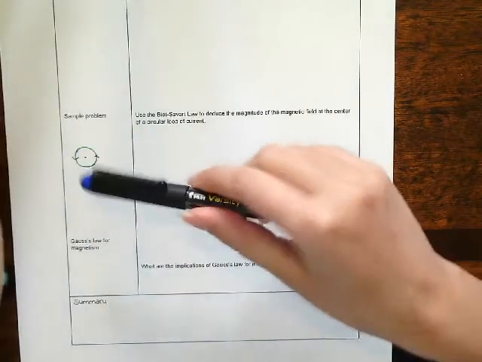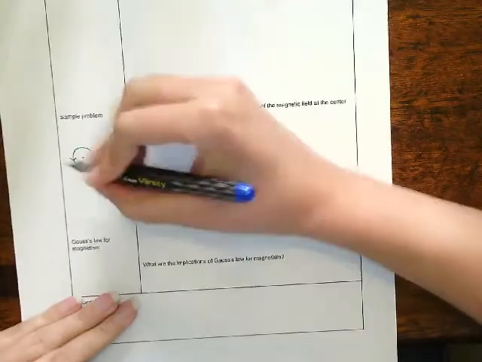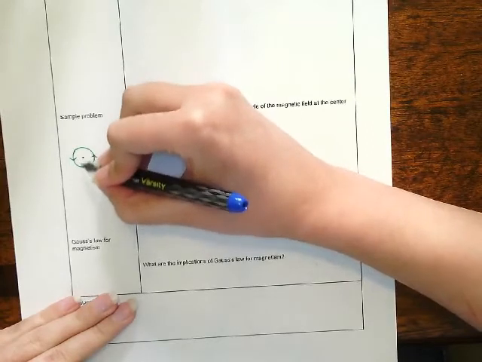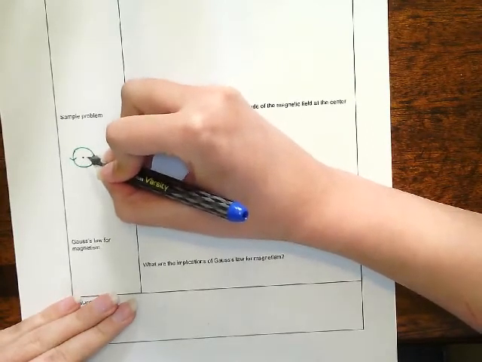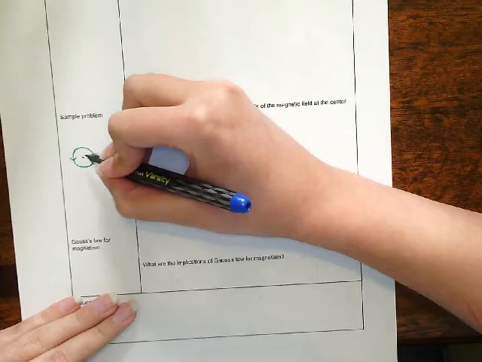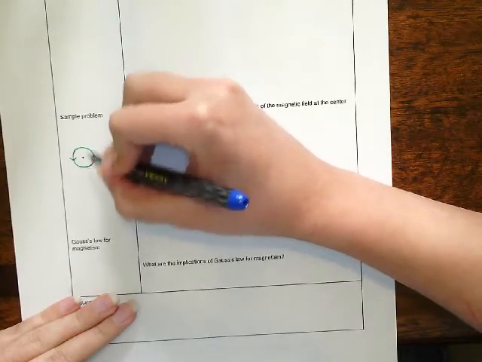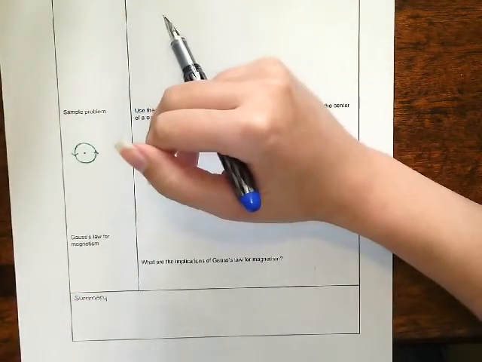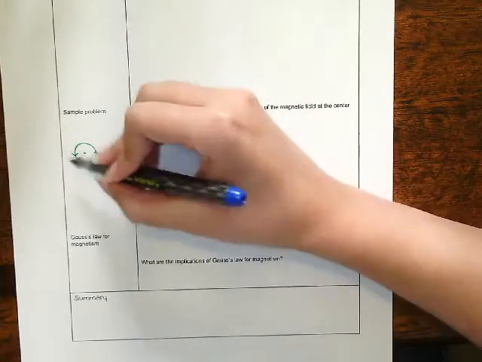And although Biot-Savart looks scary, it's actually not that bad. It's still a pretty highly symmetric case. Ampere's law doesn't work because you can't draw an Amperian loop so that the magnetic field would be the same at every single point on the Amperian loop. It's kind of the same constraints as with Gauss's law. When you draw your Gaussian surface, you want the electric field to be the same at all points on the Gaussian surface.